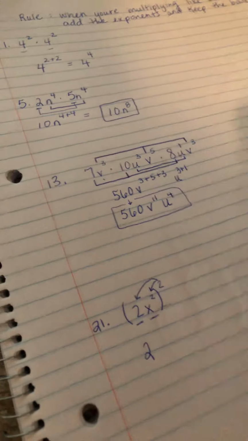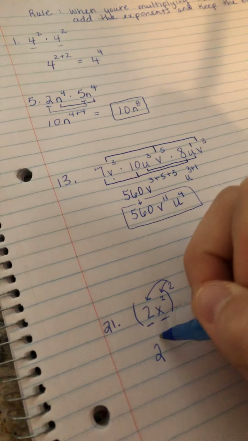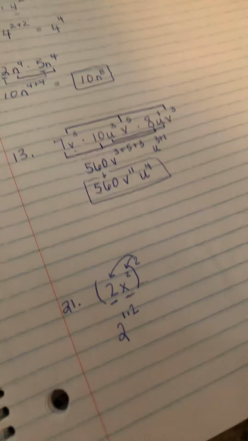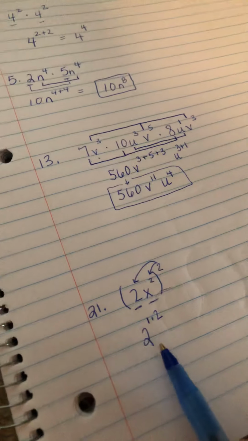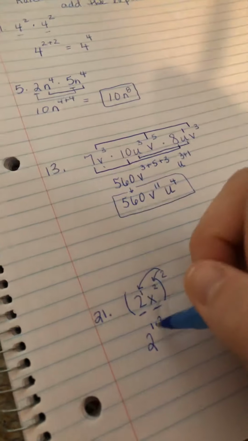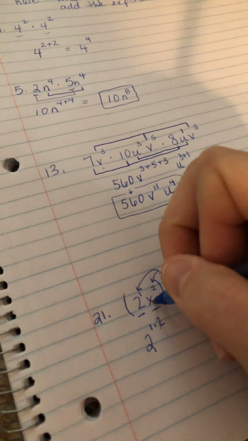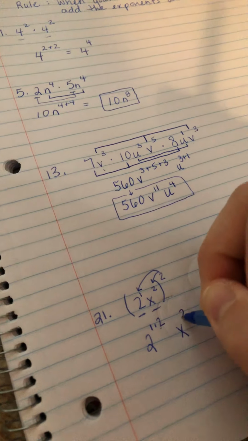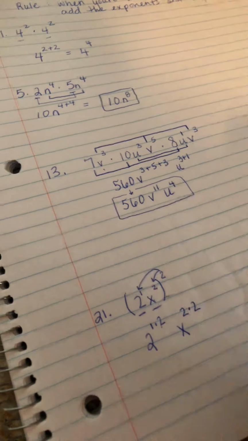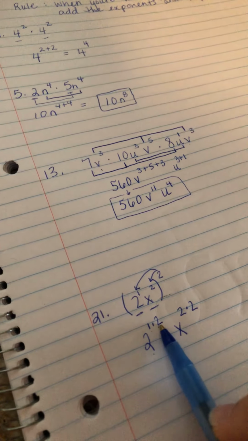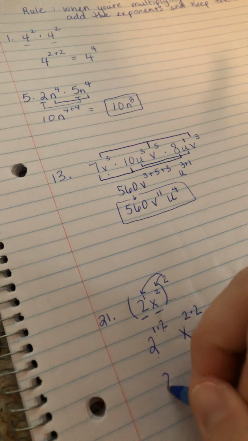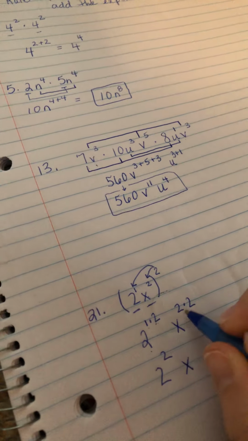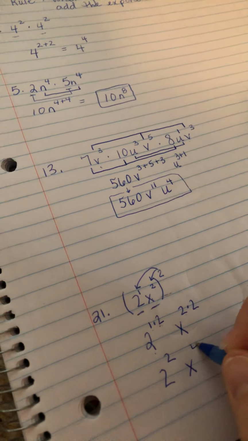When you do that, this is 2 to the 1 times 2, because when you take a power to another power, we multiply them. So 2 to the 1 times 2. And x to the 2 times 2. Now, 2 to the 1 times 2 is 2. So you're going to get 2 squared. X to the 2 times 2, which is 4.